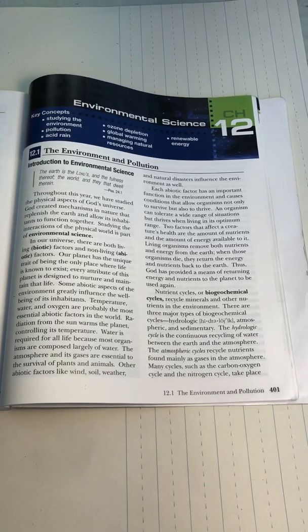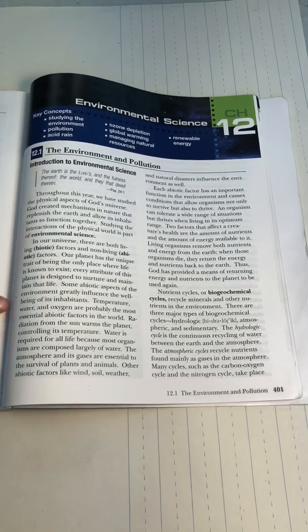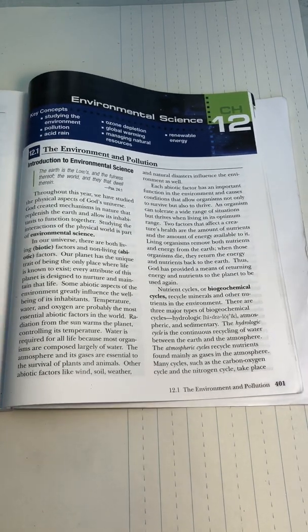Now, what's interesting to me about that is next year on Tuesdays, I'm teaching a whole year on environmental science, and it's going to be pretty exciting.